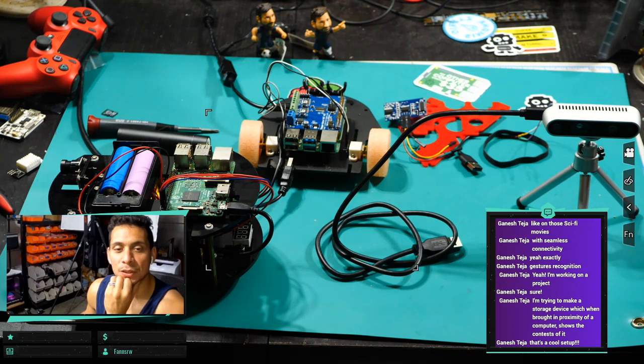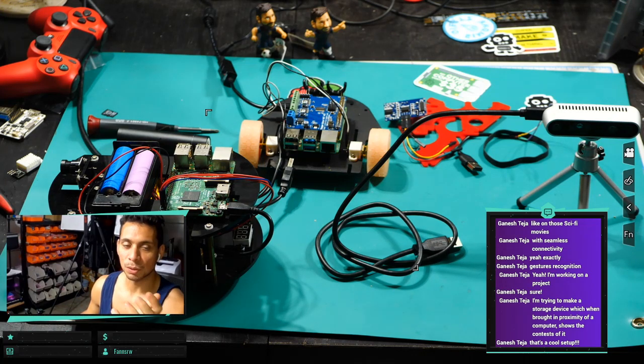So you're trying to make a storage device. Ah, I see. Nice. That sounds like a really interesting application. And how far are you in developing that project? And a follow-up question is, what kind of sensing do you have from the computer to the storage device?